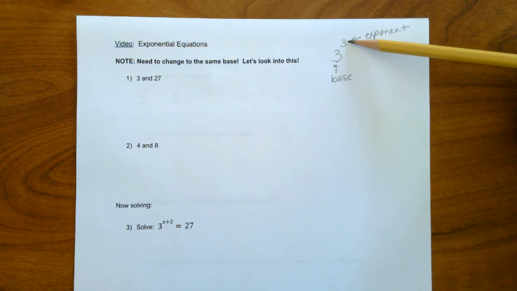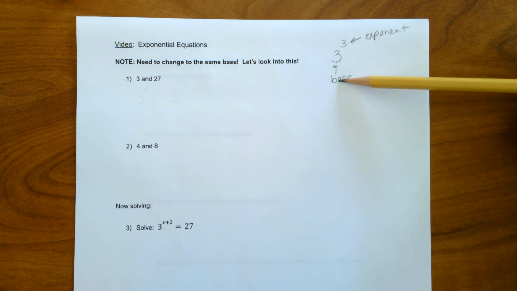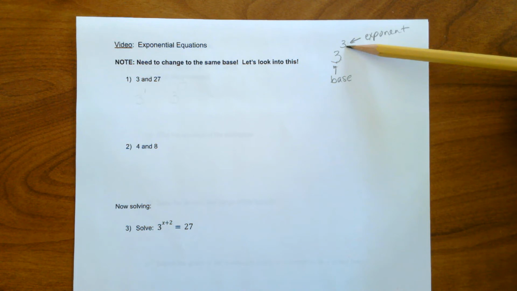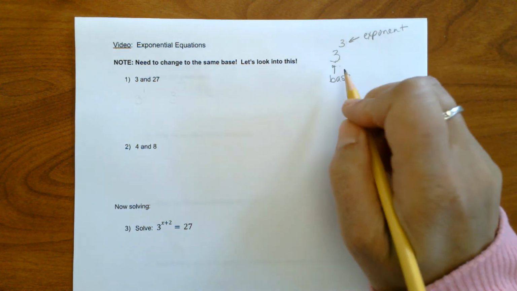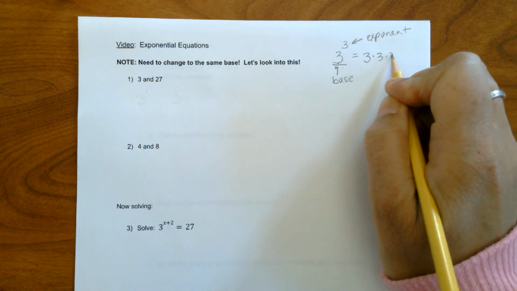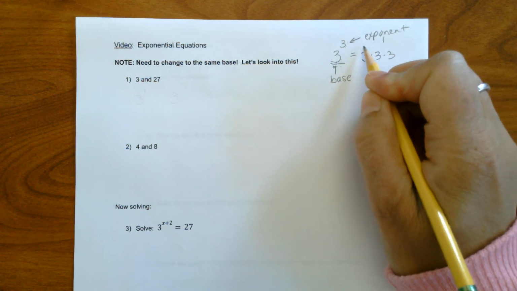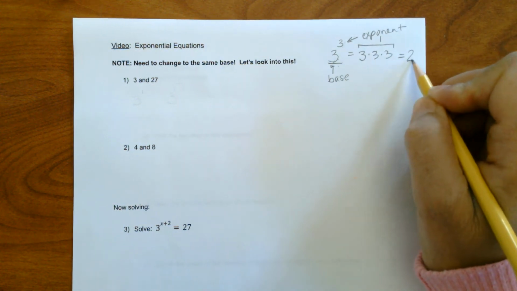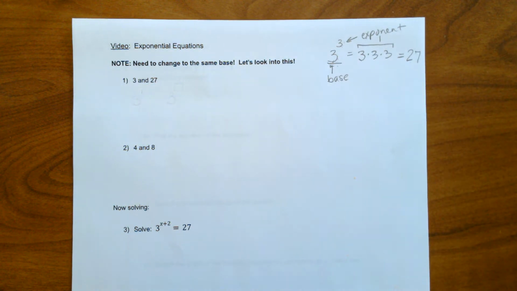So if we have 3 to the third, the base is that bottom number, and then the little top number is the exponent. Now what this means is we're going to take the number 3 and multiply it times itself 3 times. So the exponent tells you how many times to multiply the base times itself. So this equals 27. This is actually going to help us do number 1.